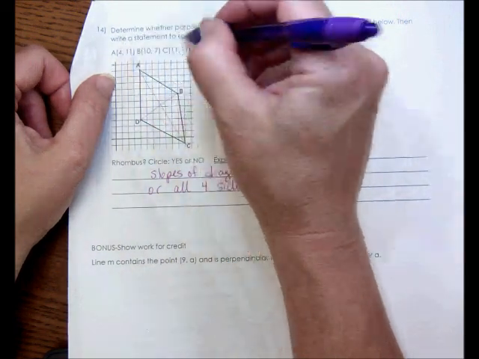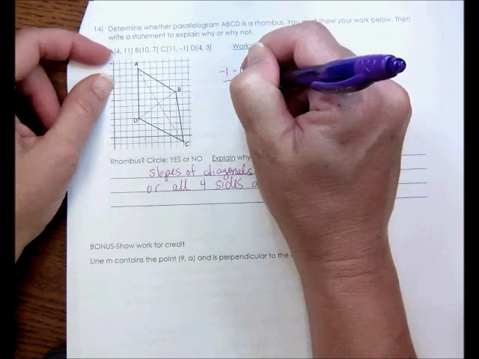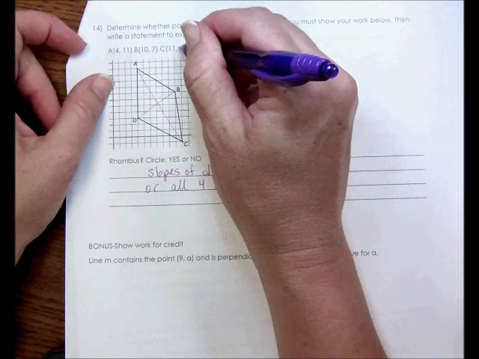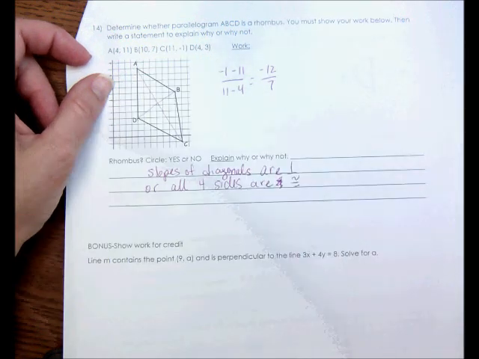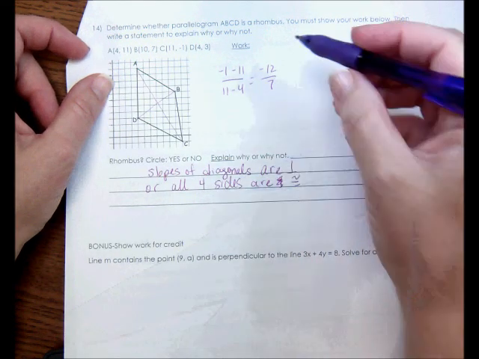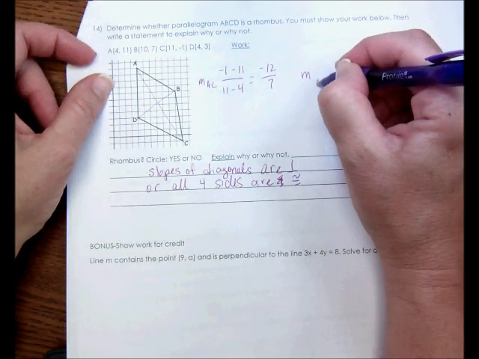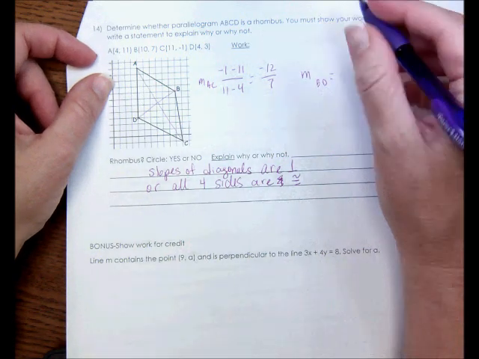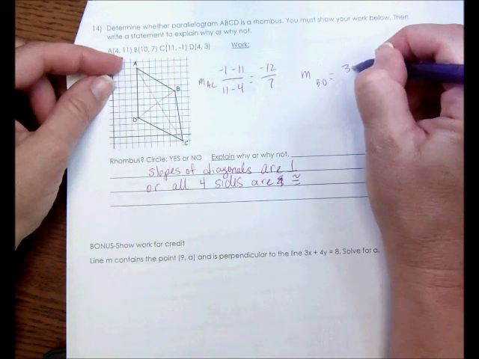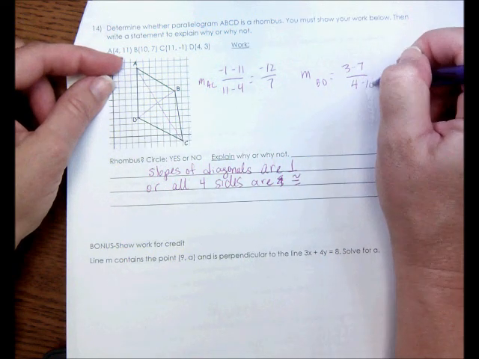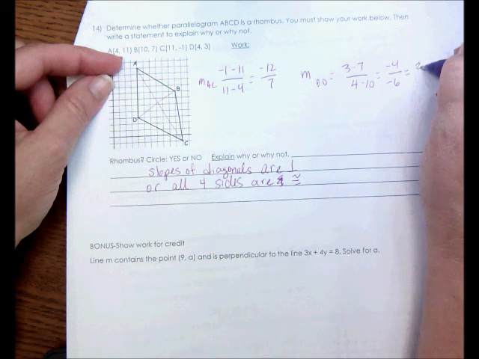So I'm going to do the slope of AC, and that's negative 1 minus 11 over 11 minus 4. So the slope here is negative 12 over 7. Okay, so that's the slope of AC. And then I'm going to find the slope of BD. So if it's 7/12, it's going to be a rhombus. So I have 3 minus 7 over 4 minus 10, which is equal to negative 4 over negative 6, and that's going to be positive 2/3.